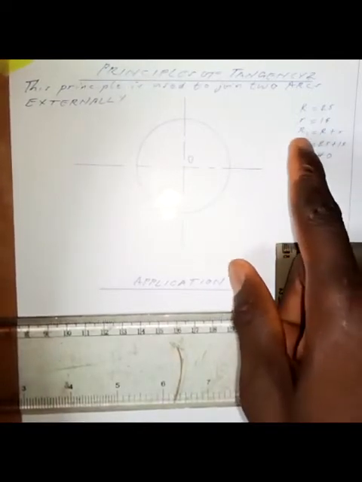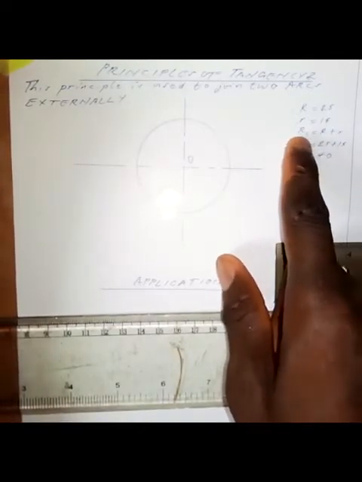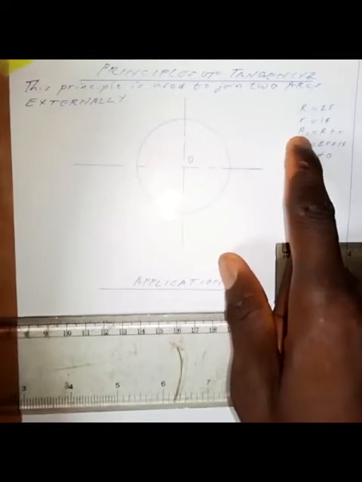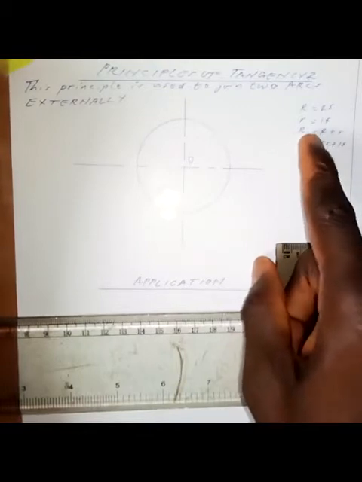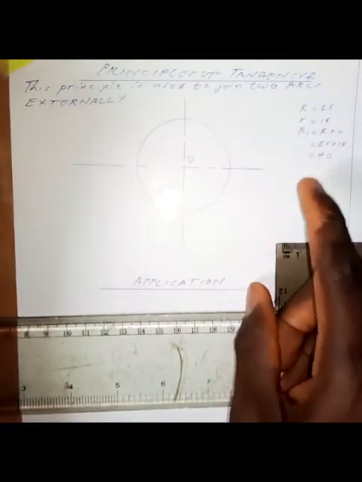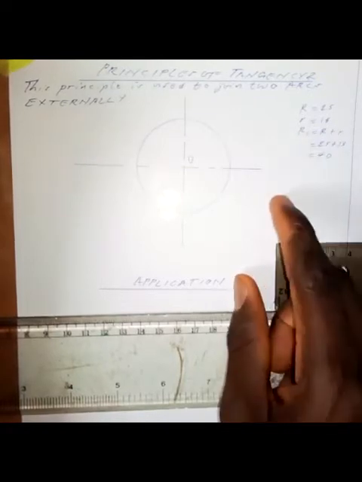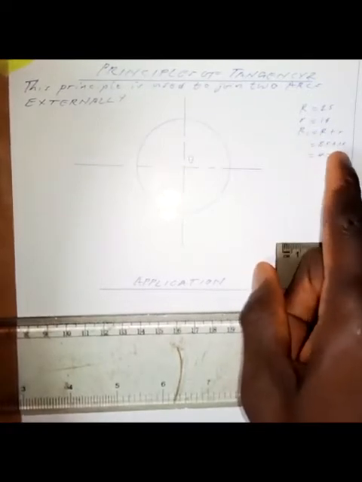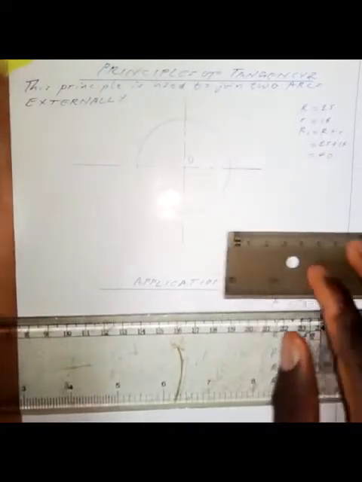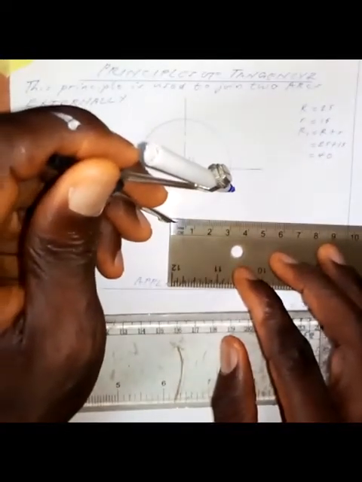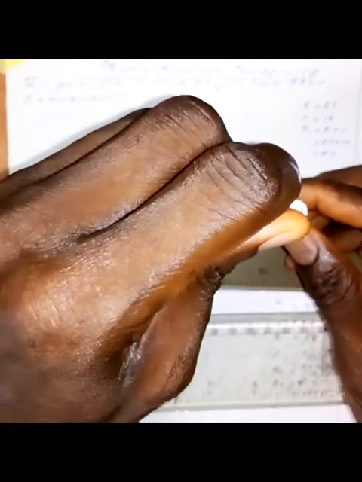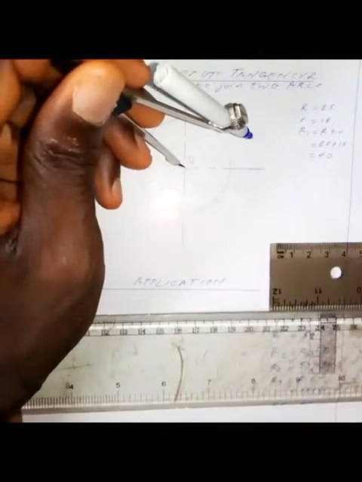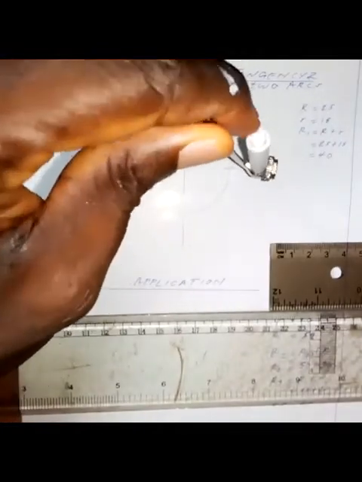I'm going to call the radius of the arc that will serve as the center of the small circle R1. So R1 is equal to capital R plus small letter r, and that is 25 plus 15, which gives us 40. So we take a radius of 40 mm from your ruler. Put it at the center of this circle here and draw an arc. So the arc goes like this.